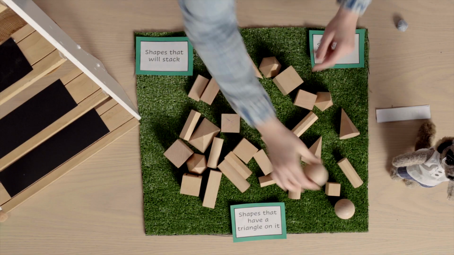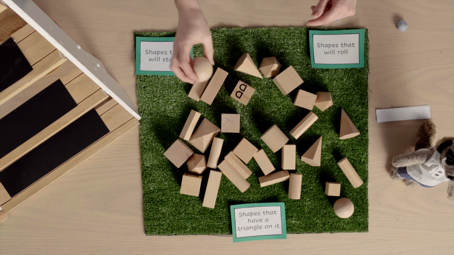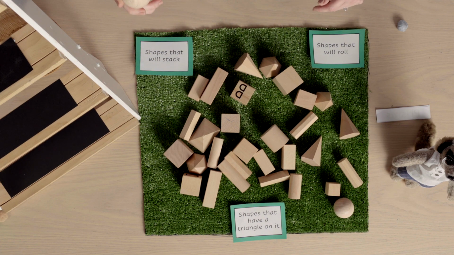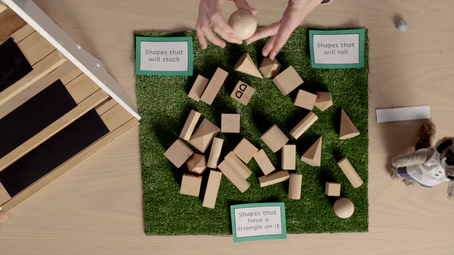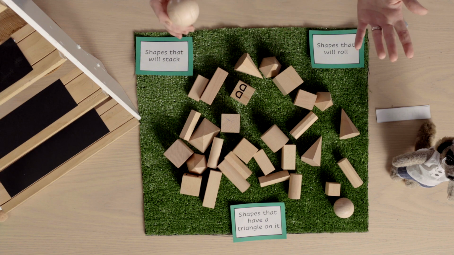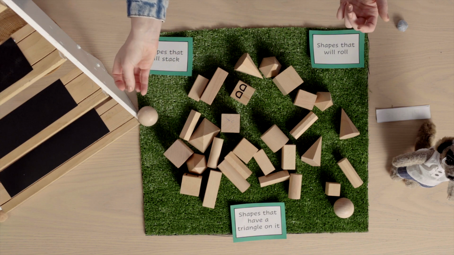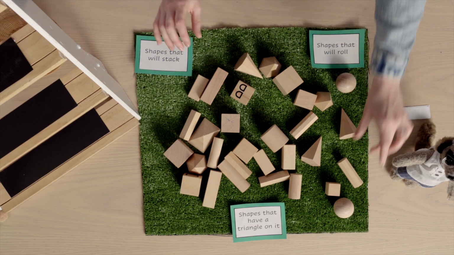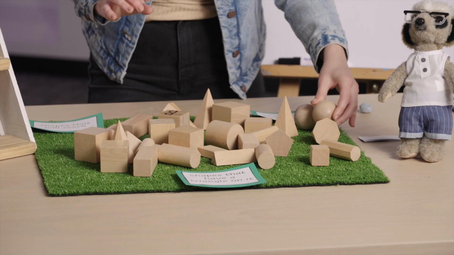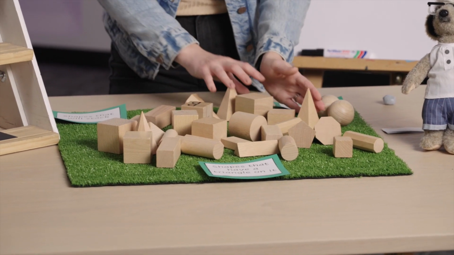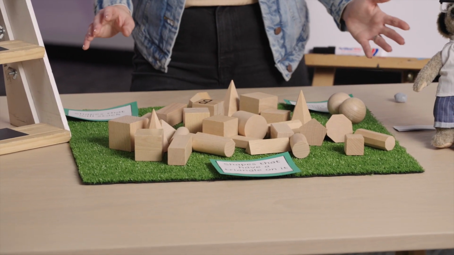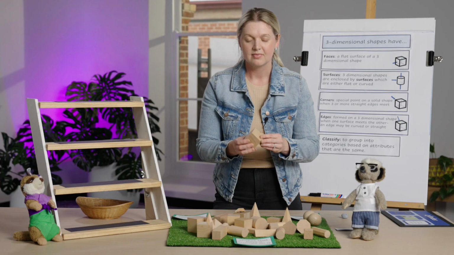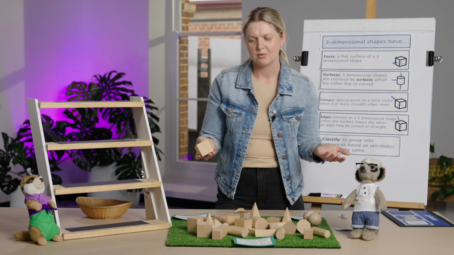Could we stack it? Not very well, it will roll away. Does it have a triangle on it? Does it roll? Yes, it does. So let's put it here, shapes that will roll. Now I can see another sphere here, so I'm going to put it there as well. Okay, let's try another shape. The cube. Does it roll?